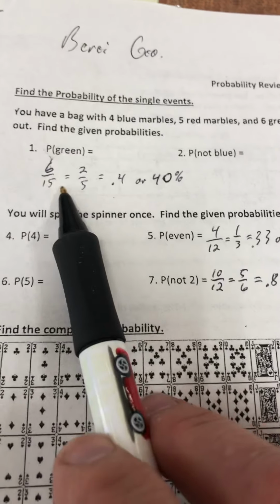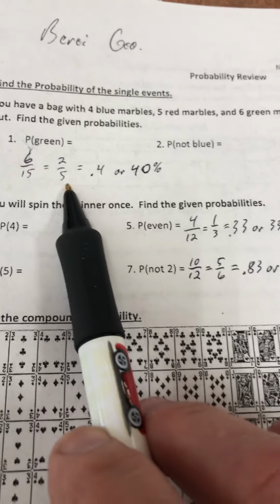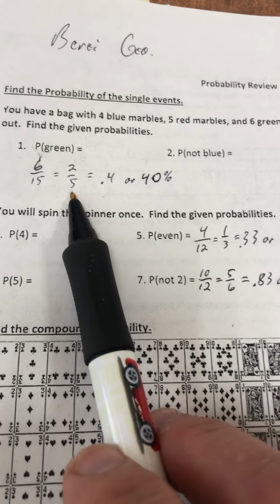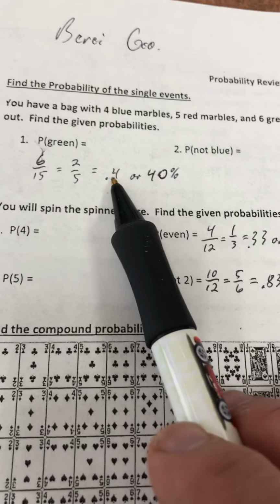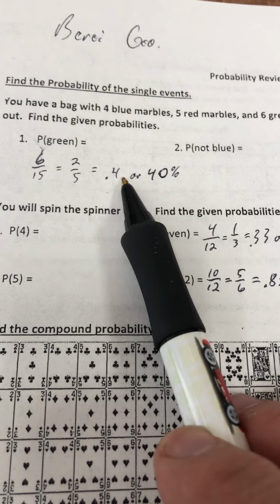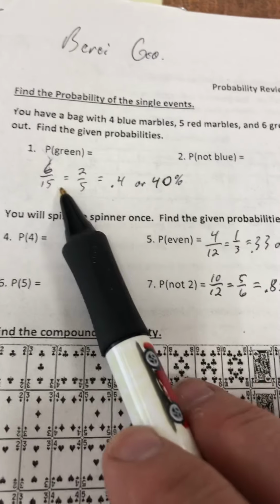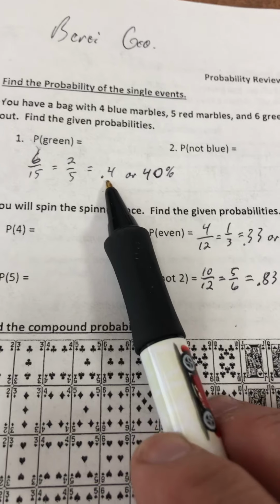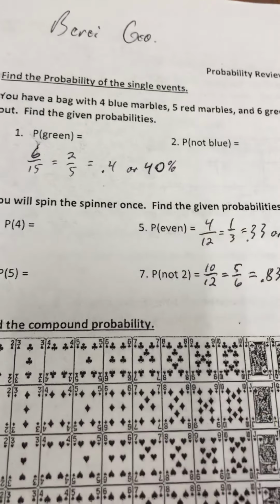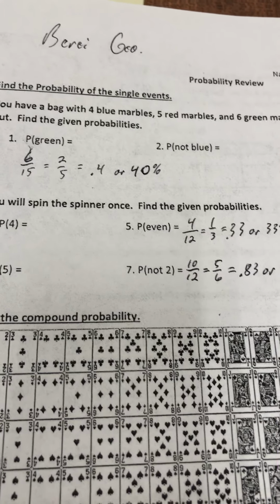You just plug in the numbers and it reduces it down to 2/5 if you're having difficulty with that. And then that becomes a 2 divided by 5 or a 6 divided by 15. Either way, it's the same fraction. You get 0.4 or 40%. You could pause this as I go forward as needed.